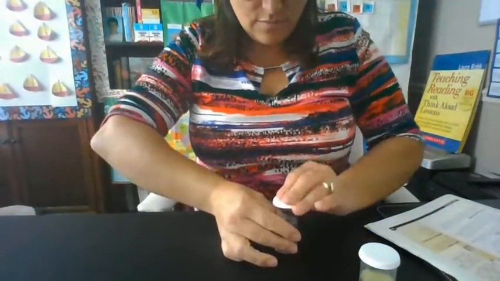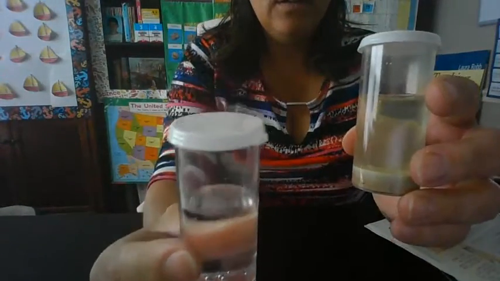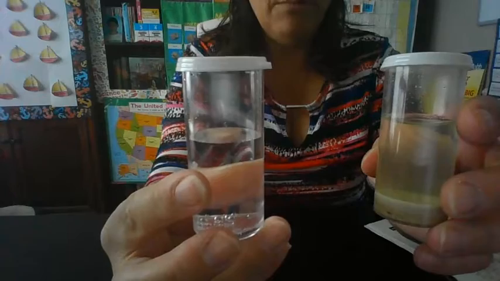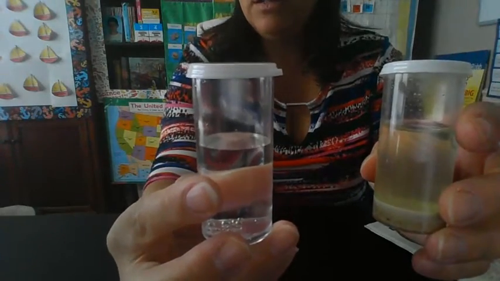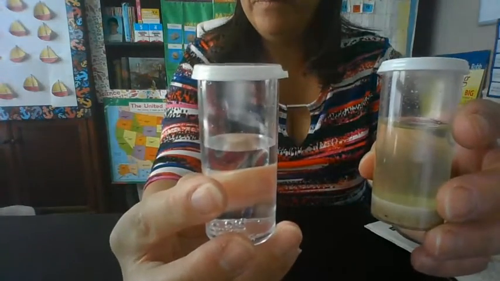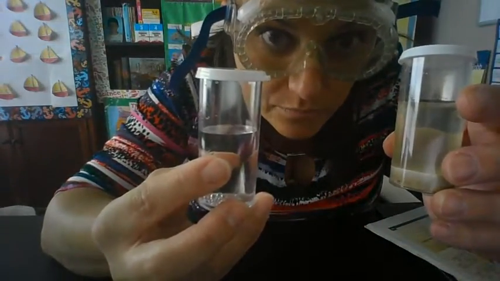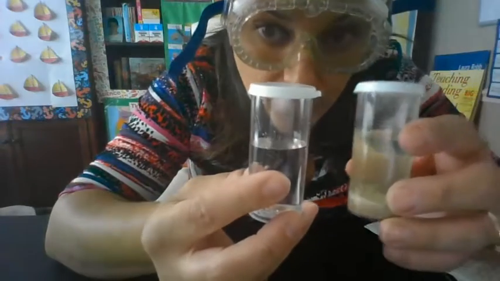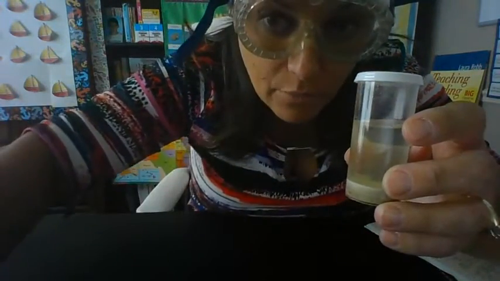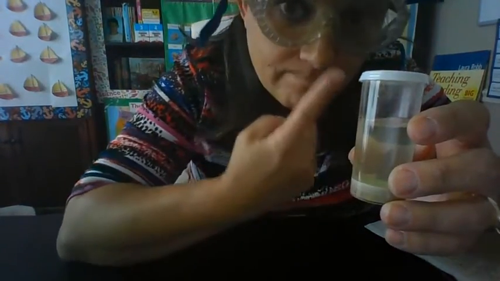All right, so let's compare this right now. Here we have 25 milliliters of water, and next to it we have our mock rock mixed with 25 milliliters of water. Does the mock rock liquid look the same as the clear water? No, it doesn't. That being said, we need to think about how we can determine what is inside here, because this is pure water. So how do we separate the materials that are in there from the water itself?